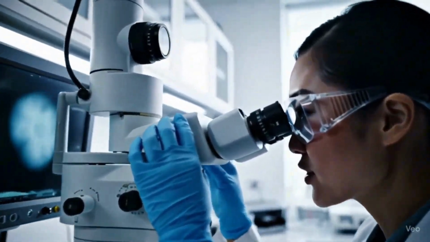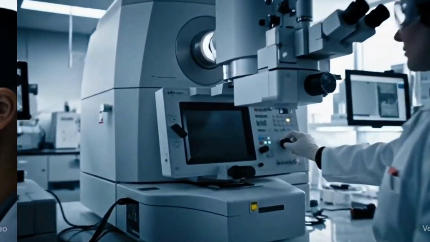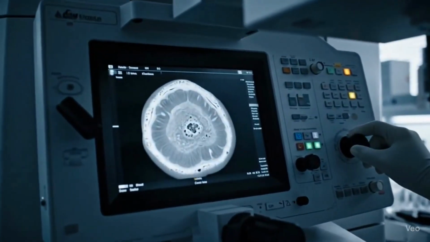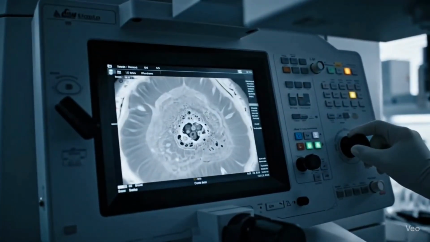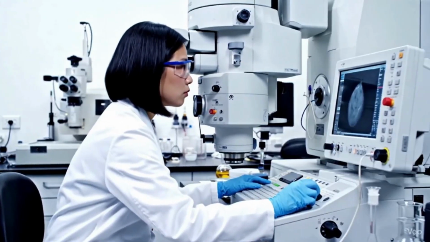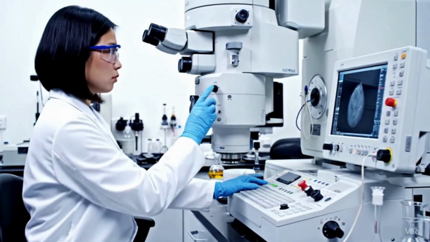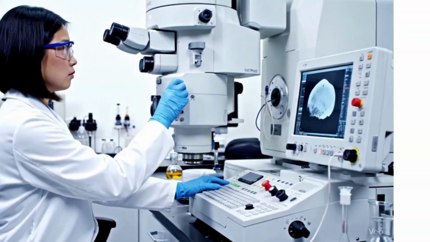Have you ever wondered what everything around you is made of? From the air you breathe to the chair you're sitting on, everything is composed of tiny, invisible particles called atoms. They are the fundamental units of matter, and understanding them is key to understanding the world.